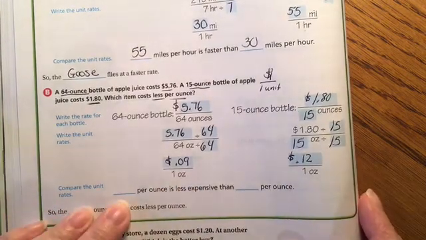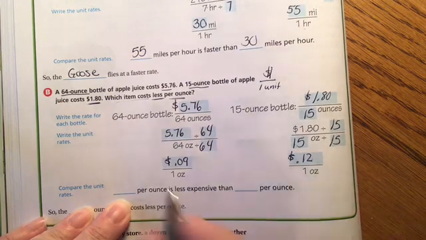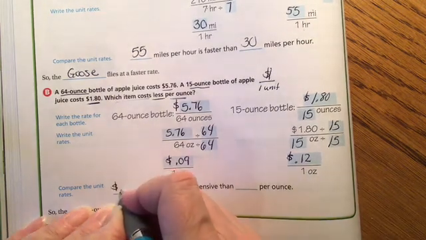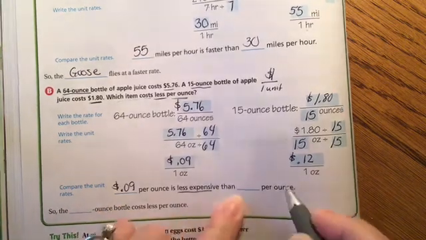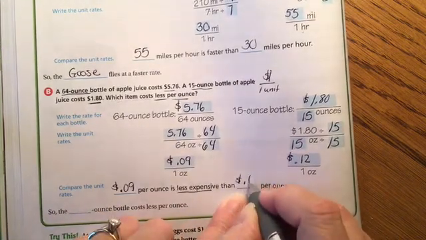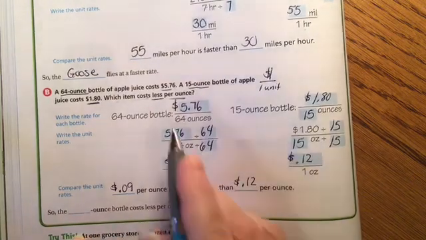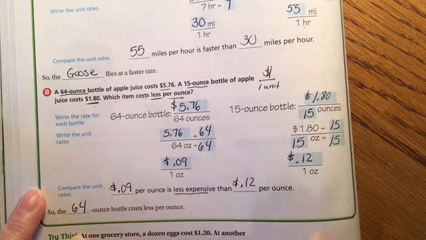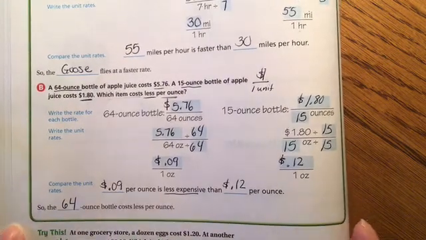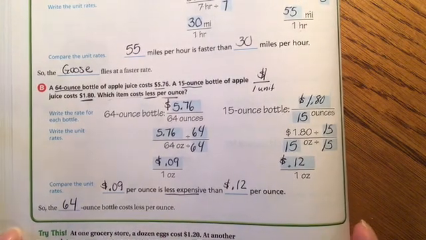Now compare. So blank per ounce, 9 cents. 9 cents per ounce is less expensive than 12 cents per ounce. So my 64-ounce bottle costs less. Best way to make a comparison. Okay.